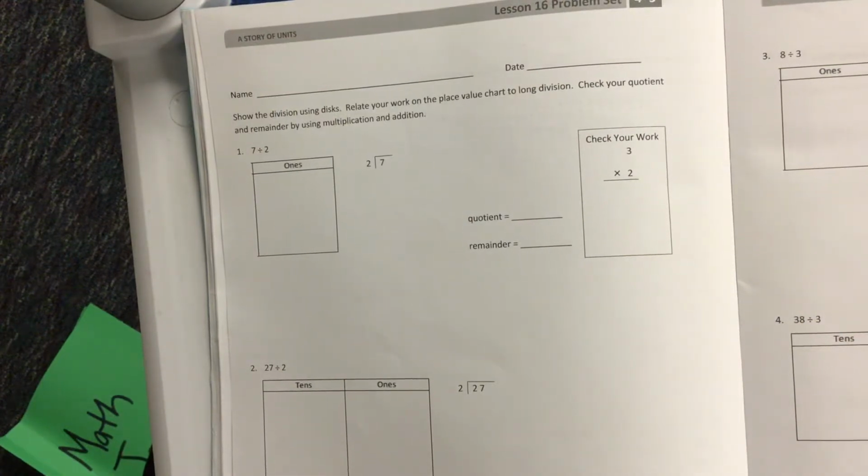Hi, fourth graders. I know in my other video I said to pause the video and then press play to go back, but I accidentally stopped the video. So here's your video for your problem set.